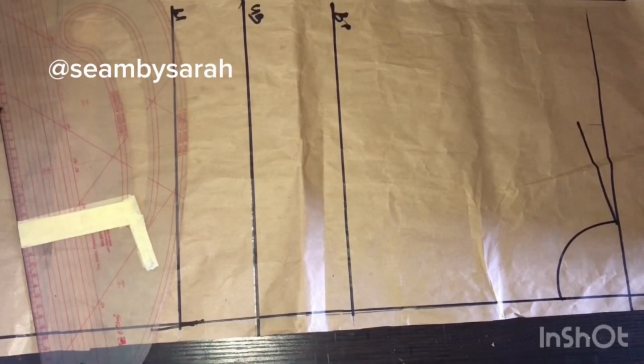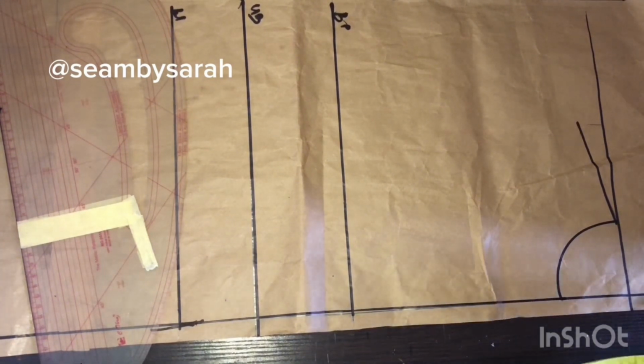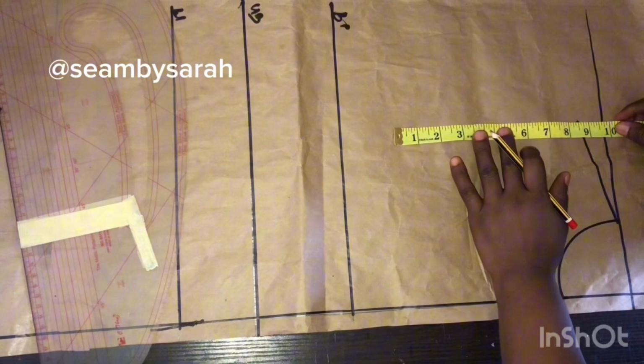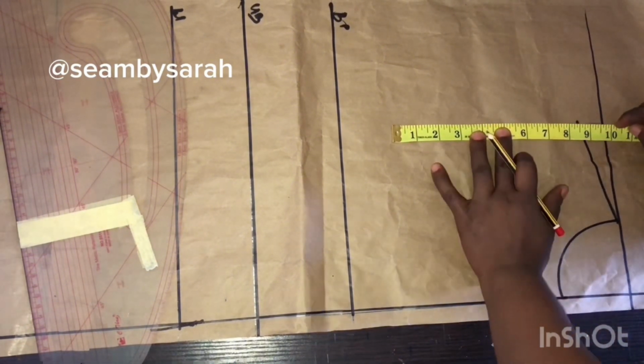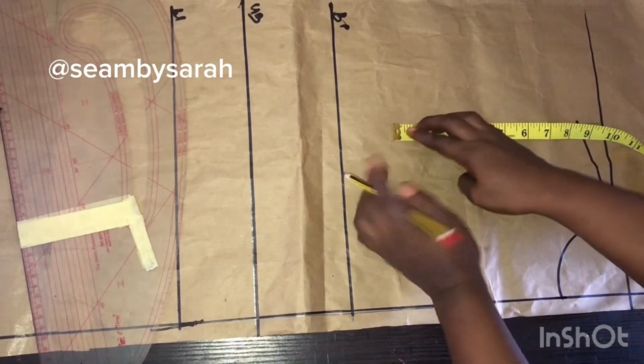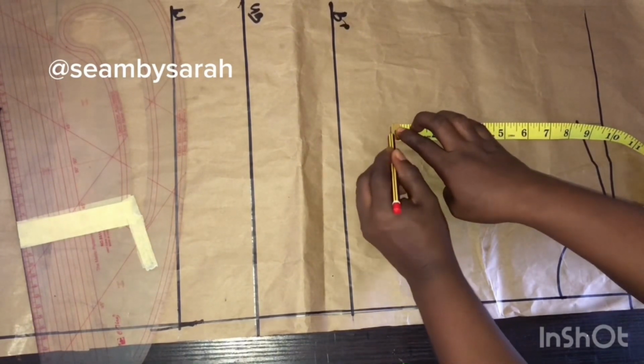Now the next we have to do is to get a bust line, also known as the chest line. To get your bust line, you divide your bust by 6 plus 1.5. The bust I'm working with is 44. 44 divided by 6 plus 1.5 gives me 8.5. So from this 1 inch mark we have here, I'll come down by 8.5 and mark.